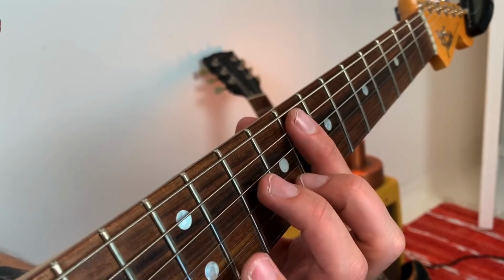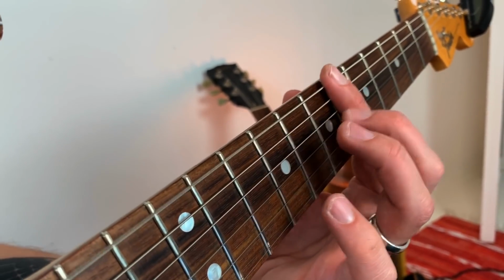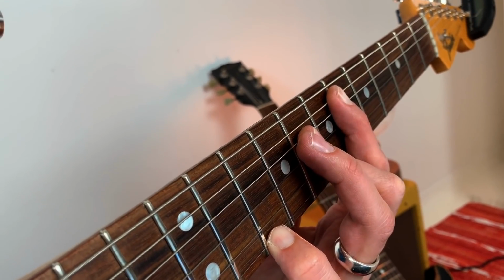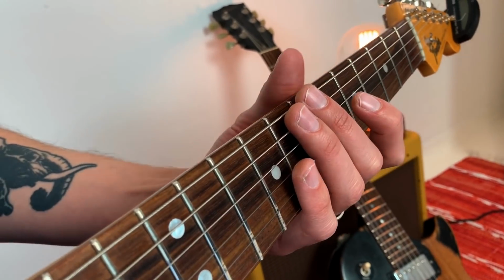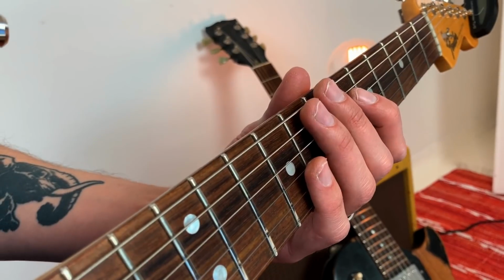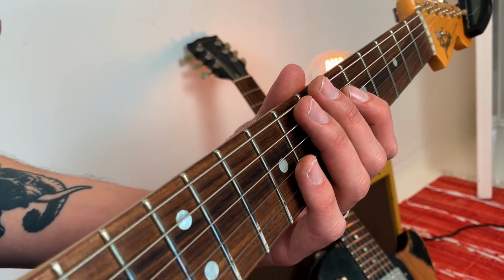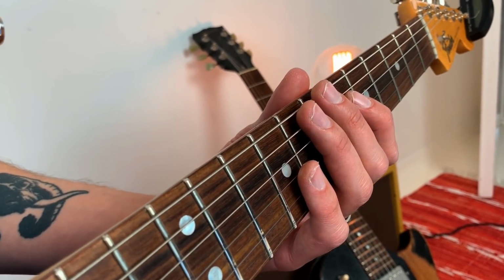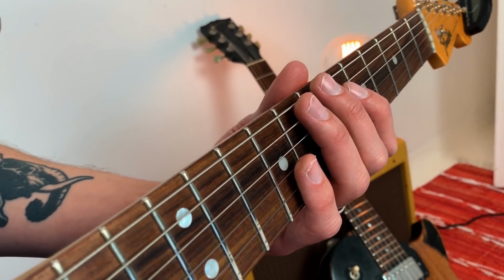For example, so that's why and when you can play a diminished 7 chord. You substitute the 5 chord for a diminished 7 chord, and you do it for more tension.